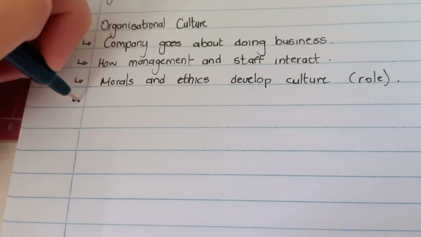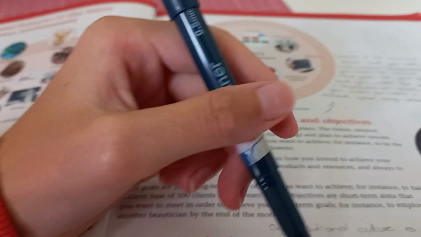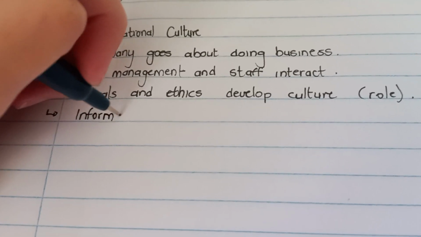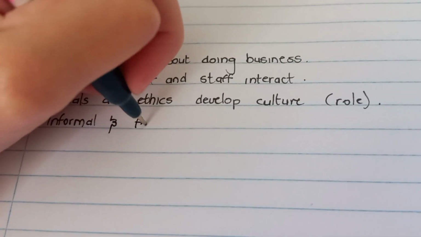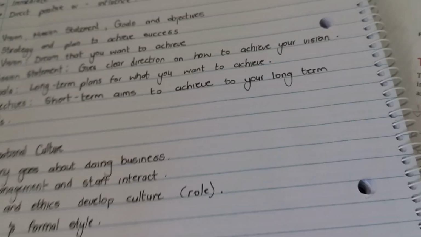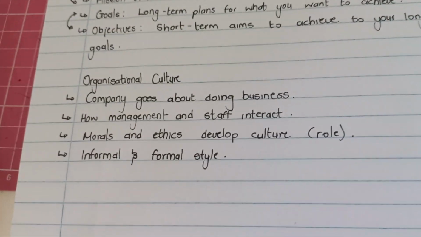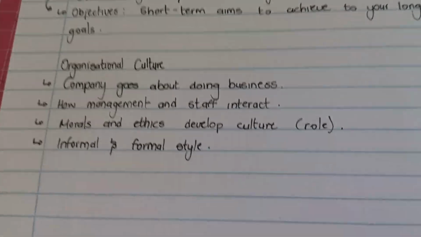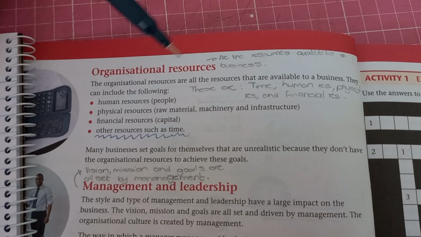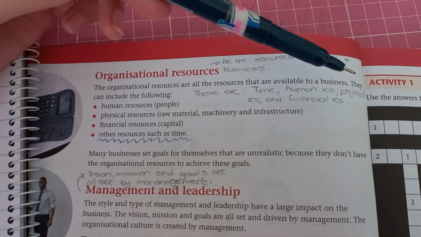So there we go. And then here, you'll just say some companies have a very informal style and others have a very structured, formal way. So you'll say informal and formal style. Okay, that's it. That's easy peasy. And that's like the start to understanding the work. Okay, so now if we move on, we're on to organizational resources. So this is the organizational resources are the resources that are available to a business. They can include the following. So here you're going to say resources available to a business.